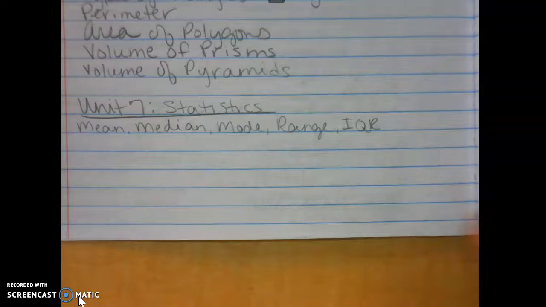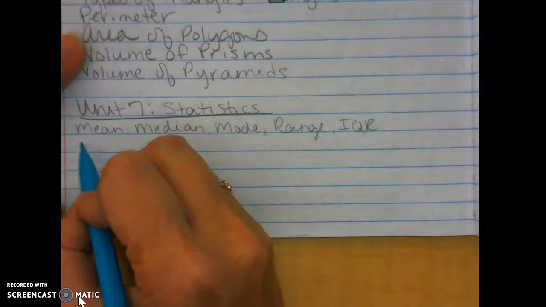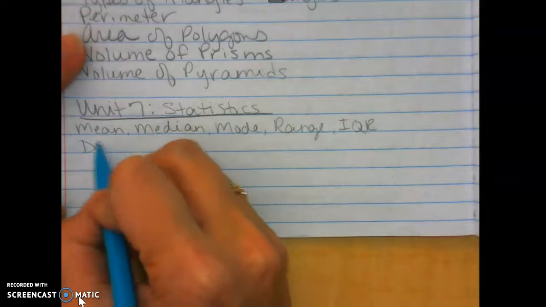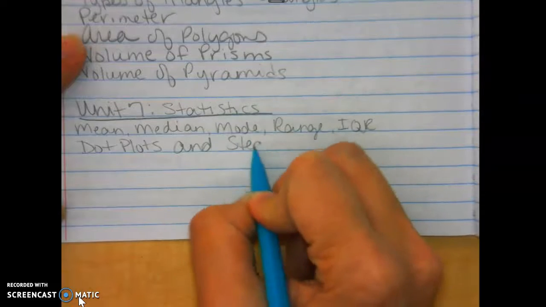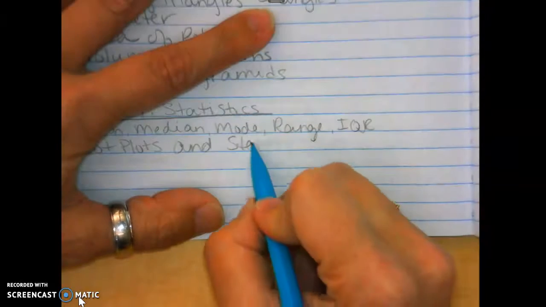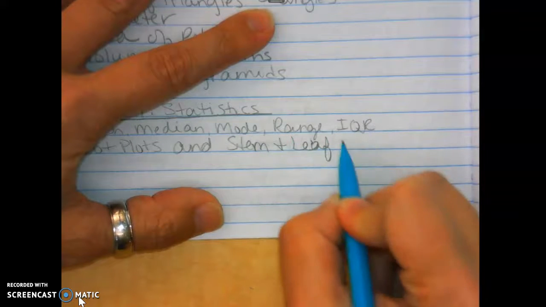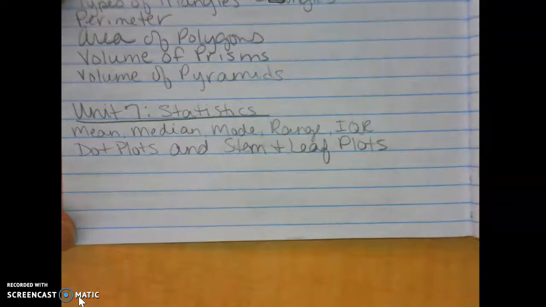Today we're going to continue with our statistics unit, and we're going to talk about some specific types of graphs. Today we're going to talk about dot plots, and we're going to talk about stem and leaf plots. Not stem. And we're going to talk about how we can look at these representations and go back to the stuff that we talked about in class the other day with mean, median, mode, range, and IQR. So in your journal, whatever page you're on, let's go ahead.